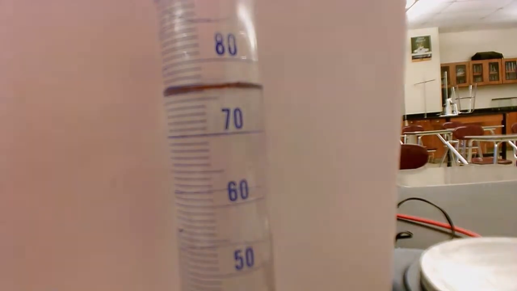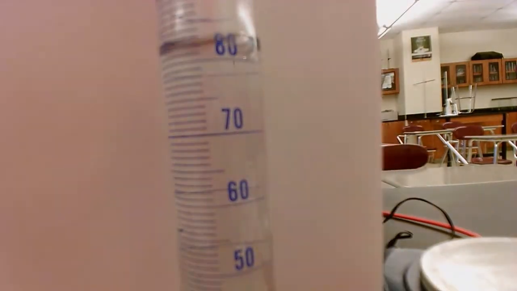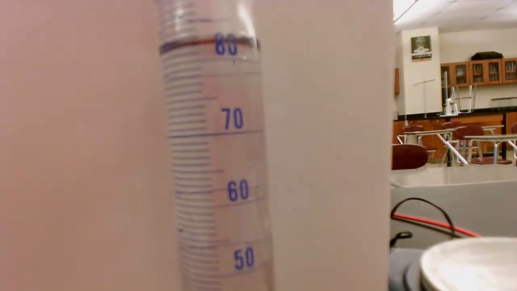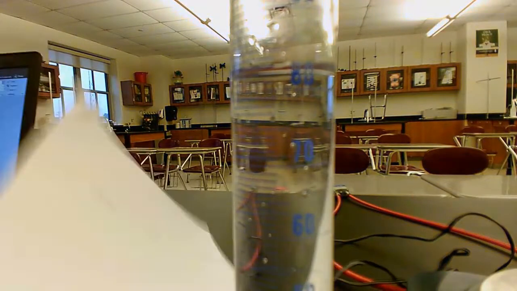Now let's put sample E in. And this is your volume of the water plus solid.